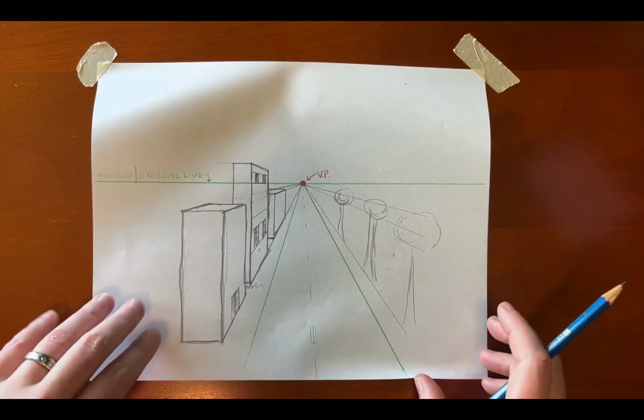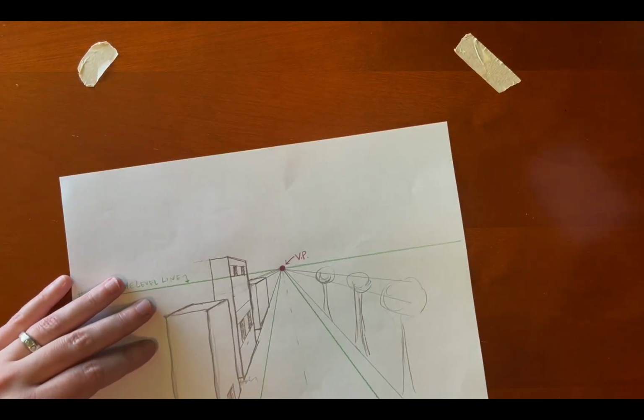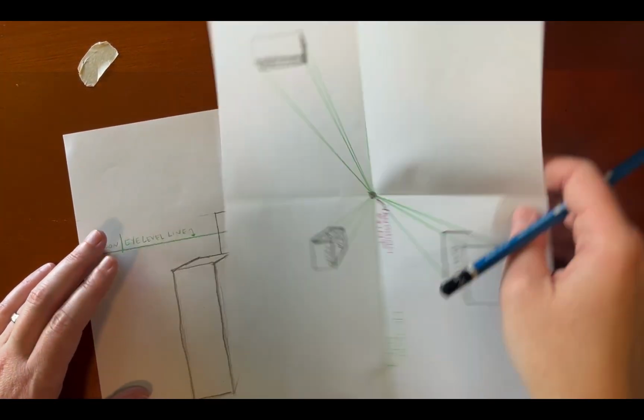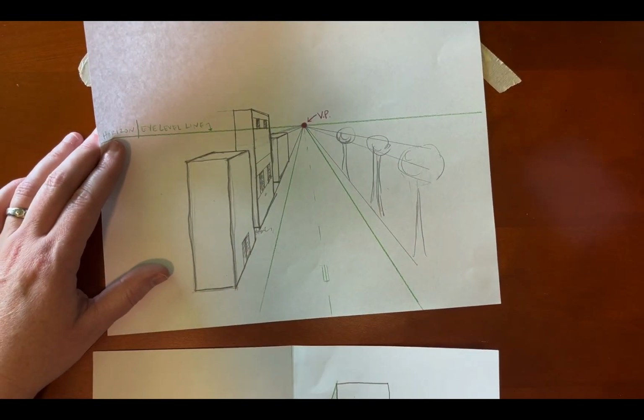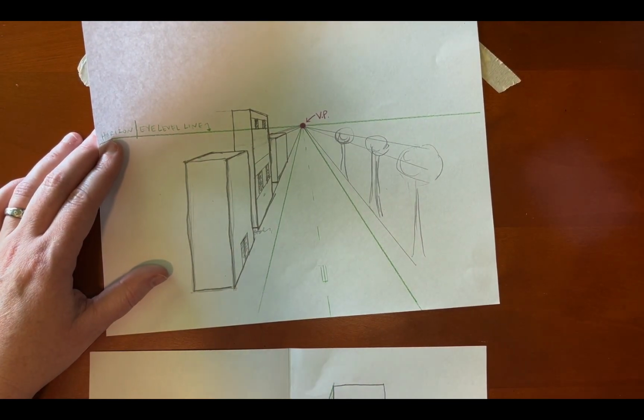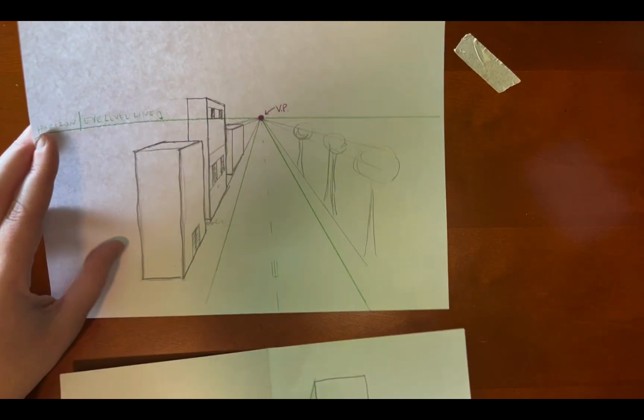So just try these two simple sketches, the cubes in space, and the simple landscape with a road and some buildings, maybe put some windows on. Just practice and have fun with it.